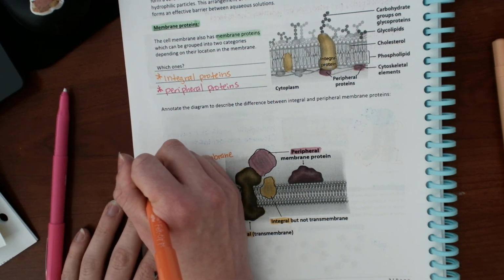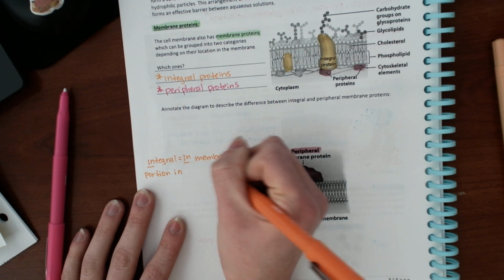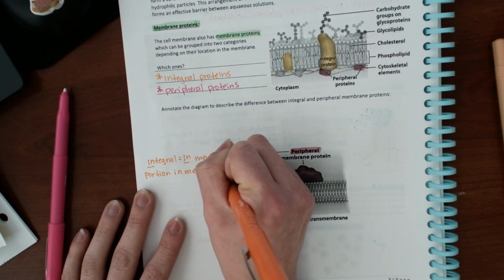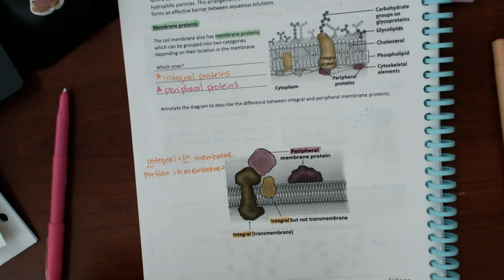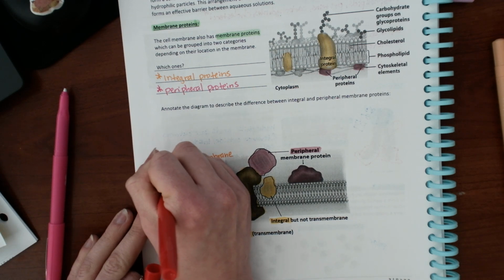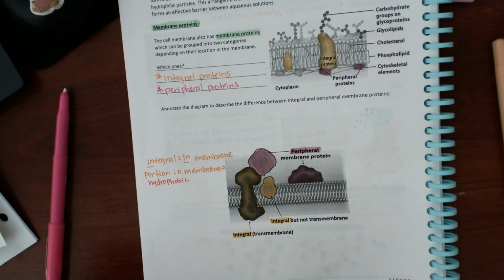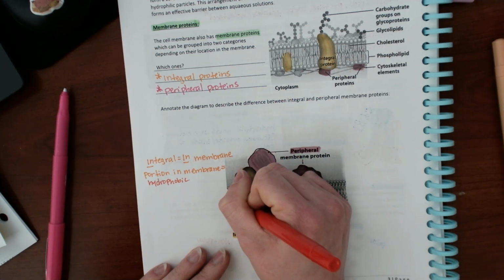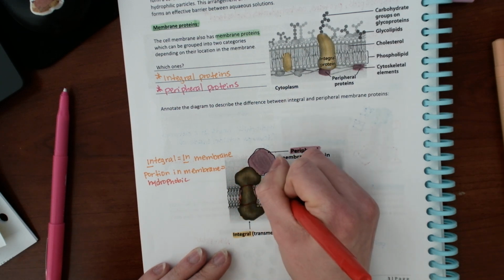So the portion in the membrane is, oh, I put the wrong color, oh my gosh, darn it. Hydrophobic. So this part here would be hydrophobic, and this part here would be hydrophobic.